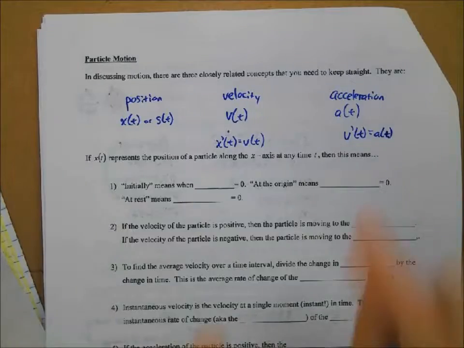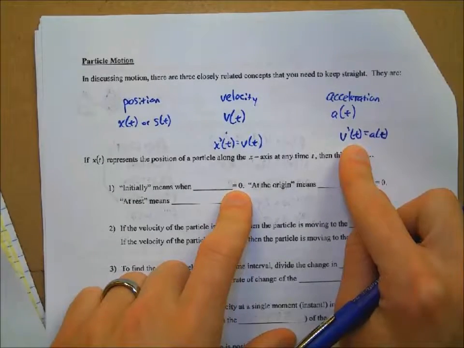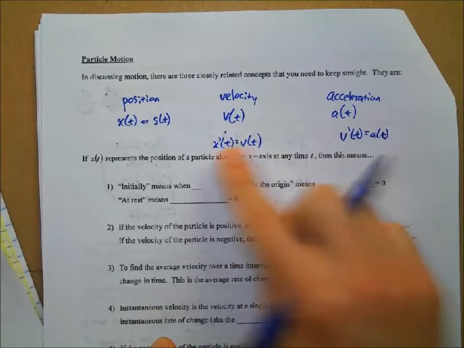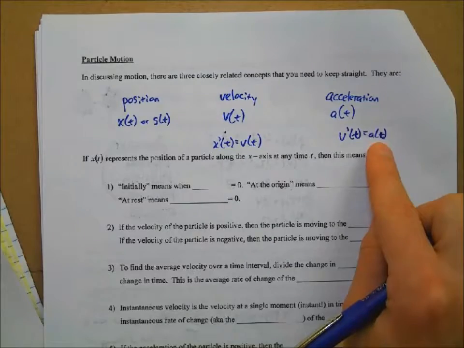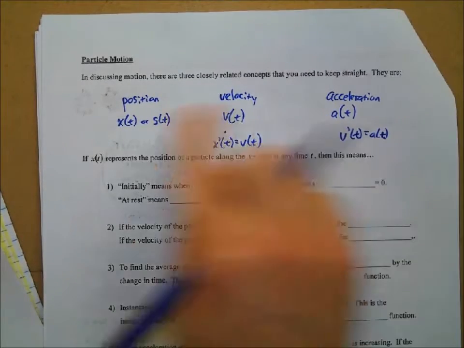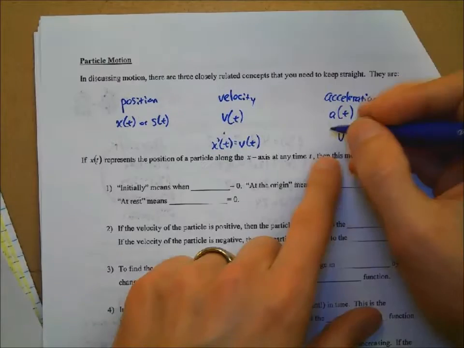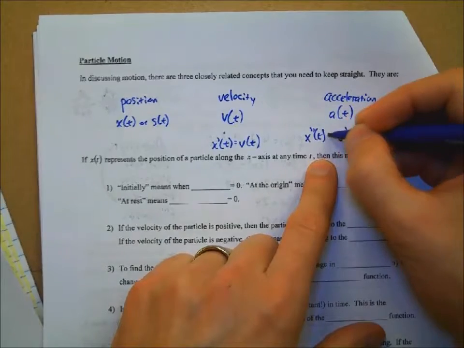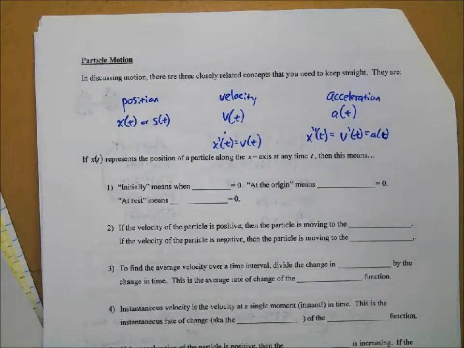Since a of t is the first derivative of velocity, and the velocity is the first derivative of the position, how can we also relate the acceleration to the position here? Second derivative, x prime prime or s prime prime, yes. So acceleration is also the second derivative of the position. With that kind of relationship, we have all these ideas that can come in, all kinds of contexts we can think about.